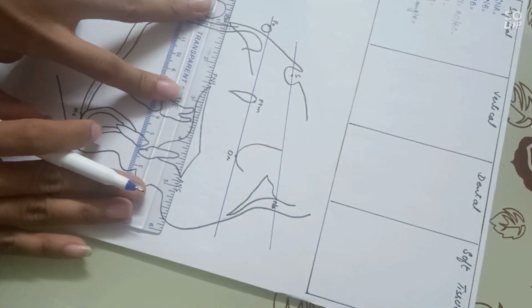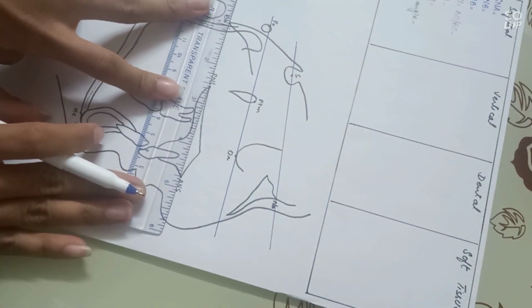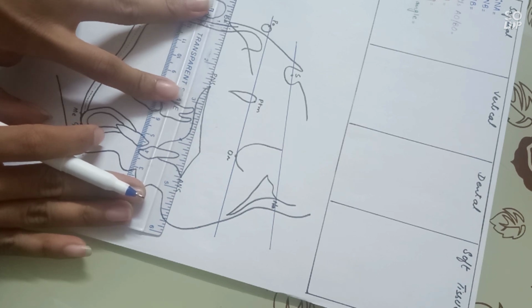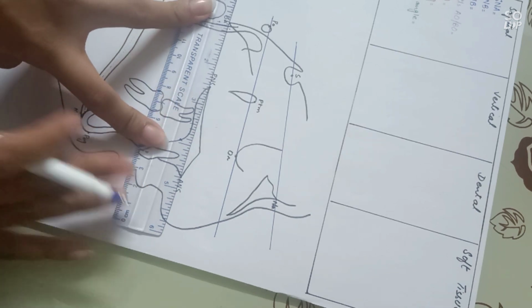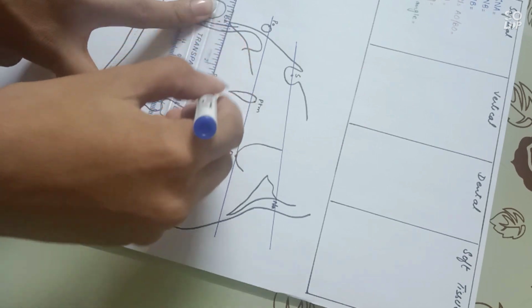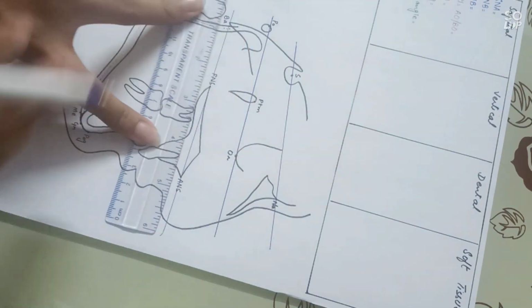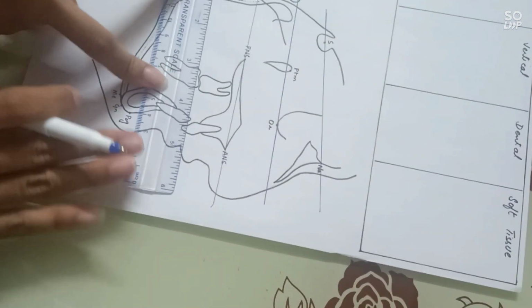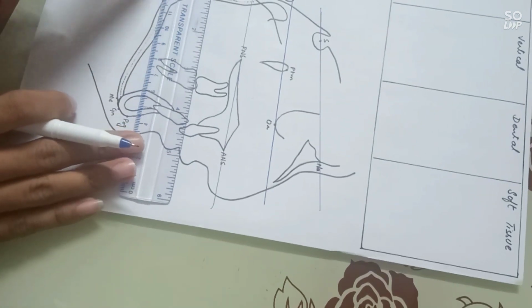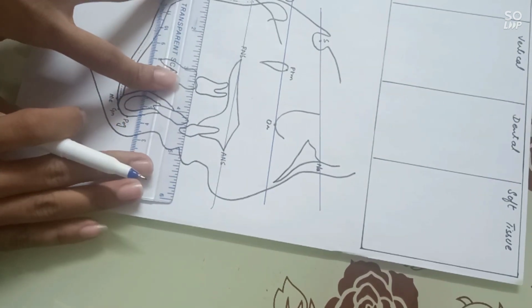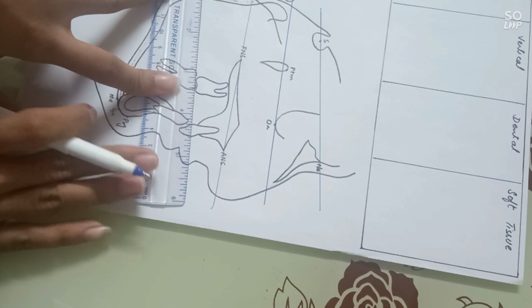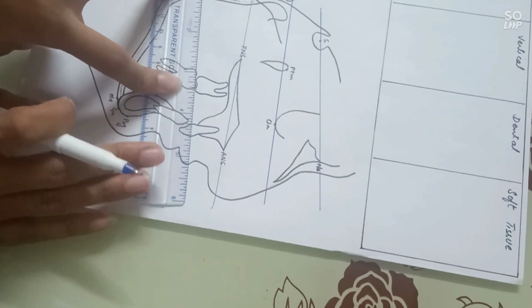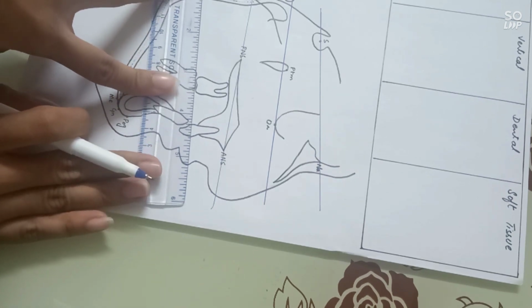The maxillary or the palatal plane: for this, we have to draw a line from PNS to ANS. Those who don't know about the landmarks can visit my previous video. I will drop the link below in the description box.